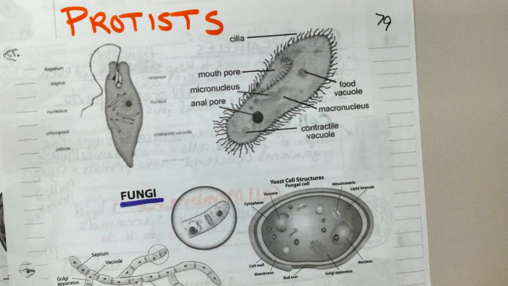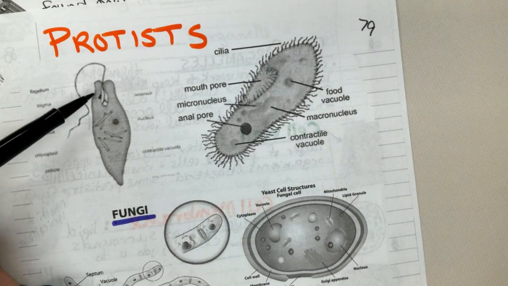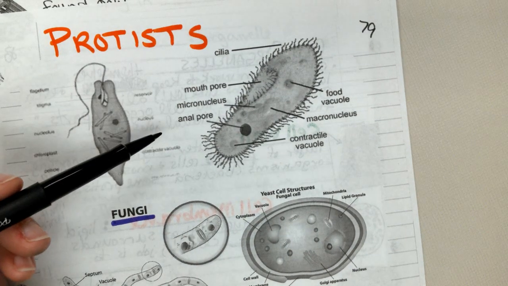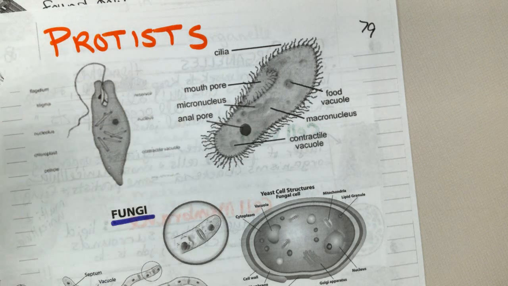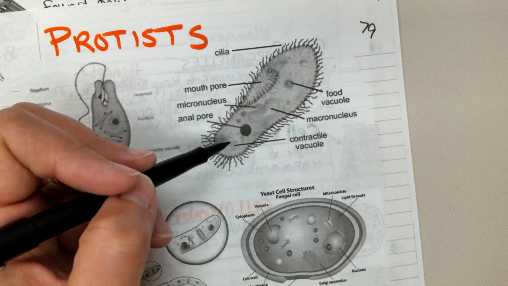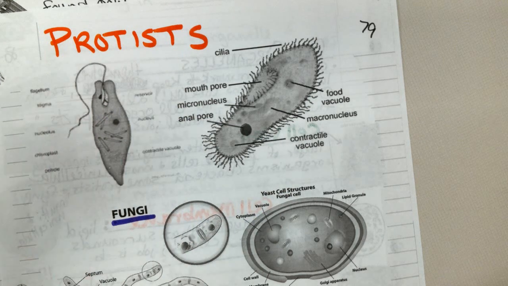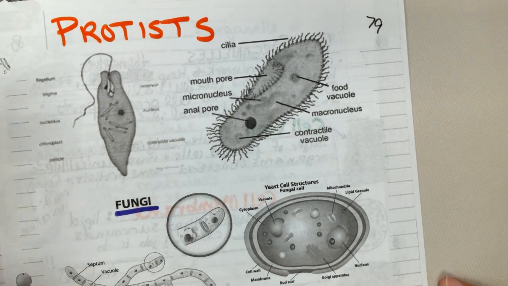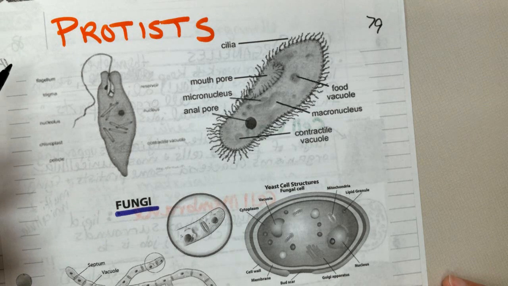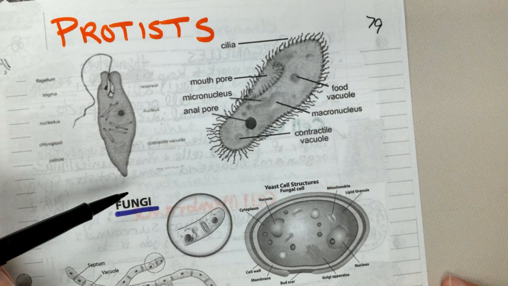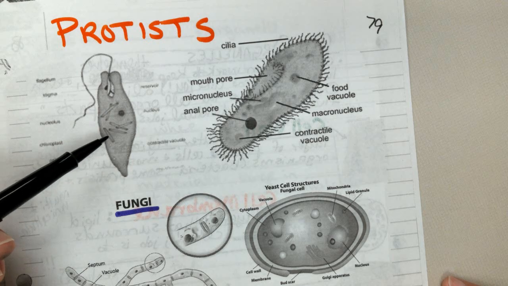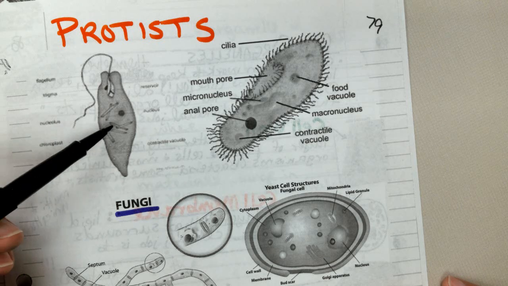Okay. These don't show a cell wall because these are animal-like protists. That's why they have an anal pore and a mouth pore. These seem animal-like because they move around and consume stuff for food. We have this one. Yeah, this one right here has chloroplast. So this is a plant-like protist because it creates its own food. It has chloroplast like a plant does, so they're photosynthetic.